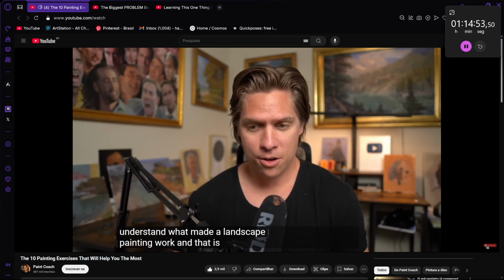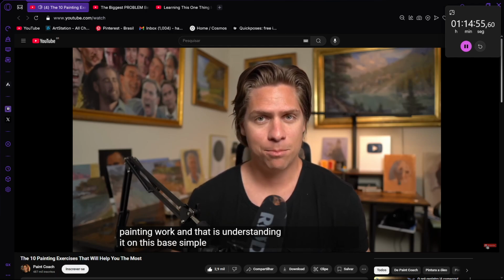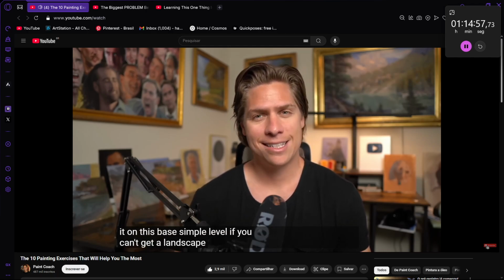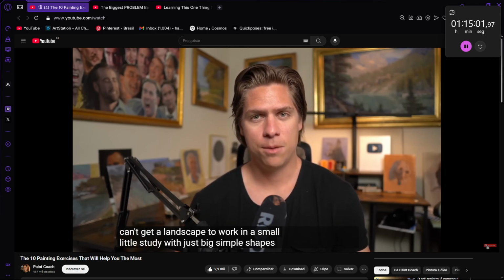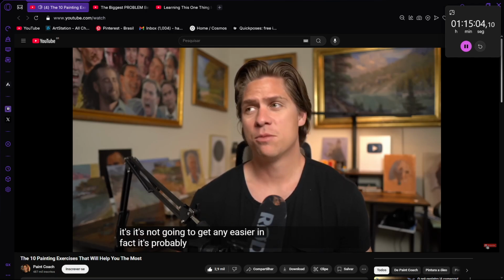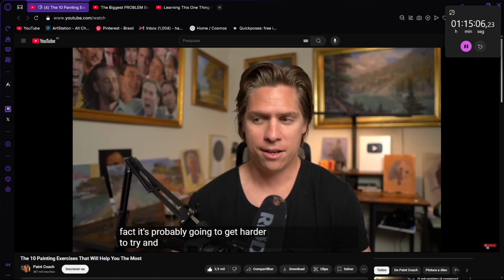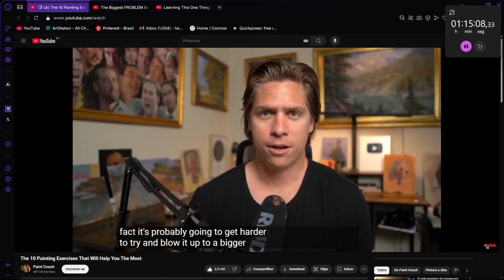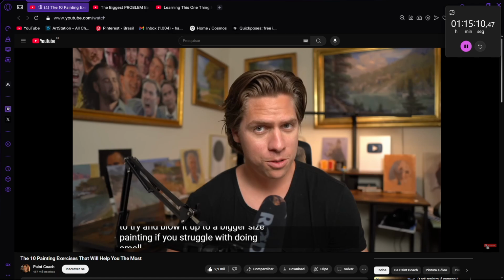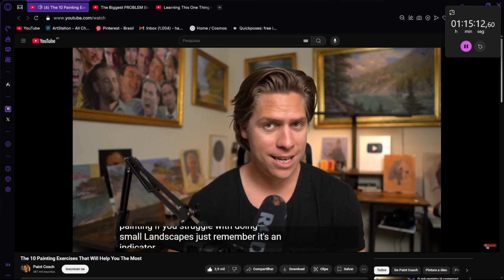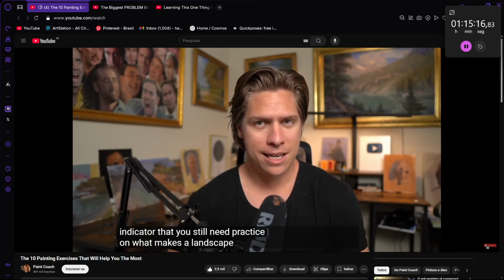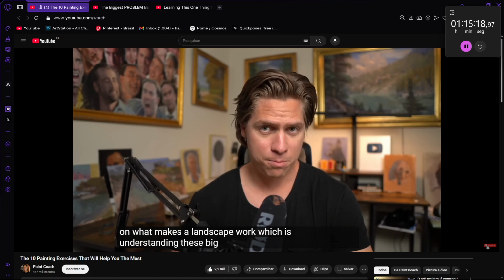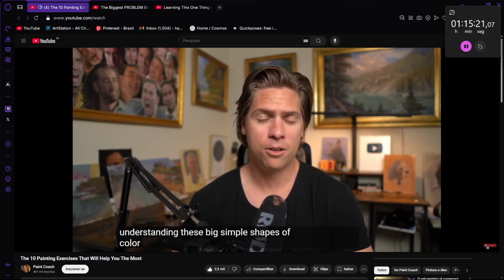And that is understanding it on this base, simple level. If you can't get a landscape to work in a small little study with just big, simple shapes, it's not going to get any easier. In fact, it's probably going to get harder to try and blow it up to a bigger size painting. If you struggle with doing small landscapes, just remember it's an indicator that you still need practice on what makes a landscape work, which is understanding these big, simple shapes of color and value.